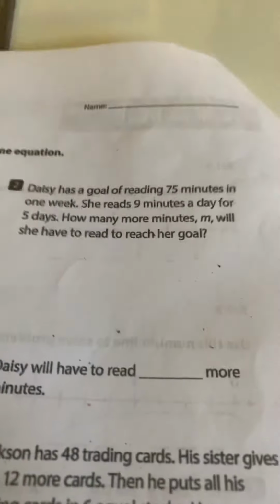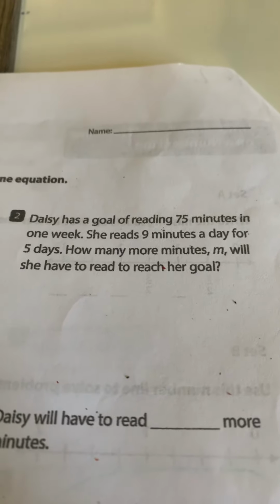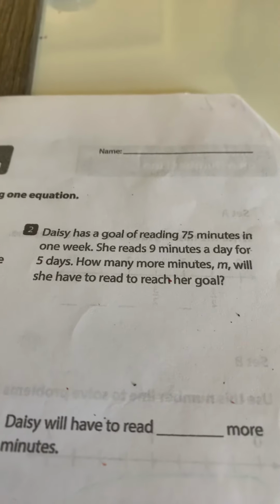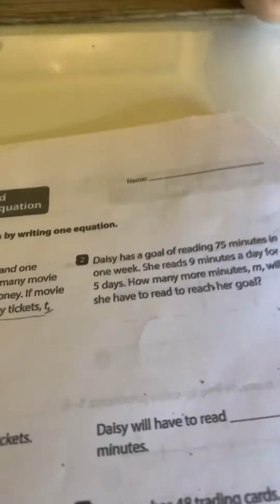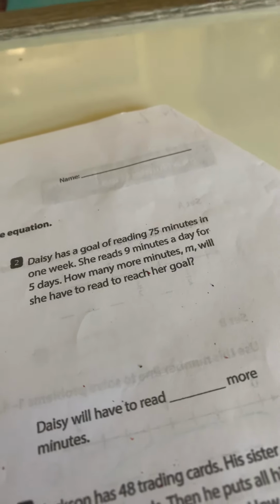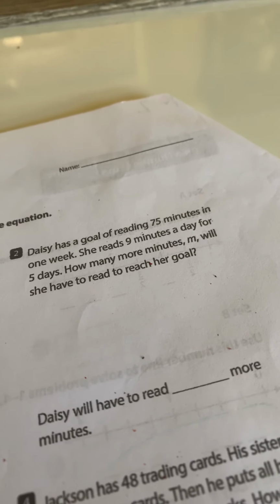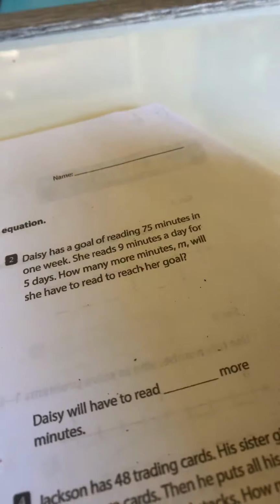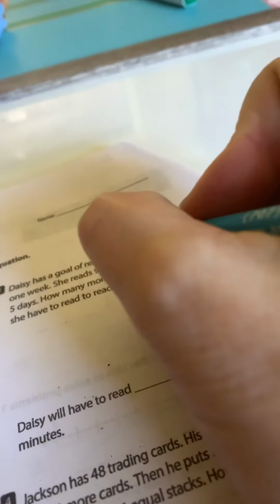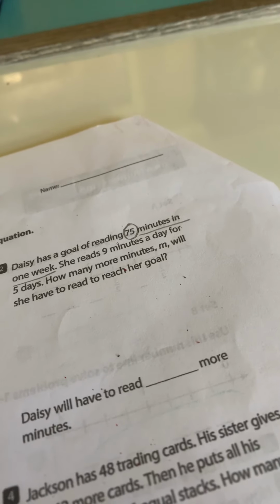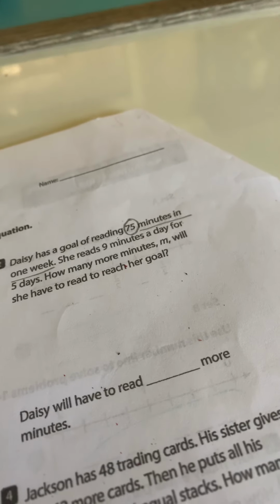I'm going to start with: Daisy has a goal of reading 75 minutes in 1 week. Okay, so if we look at that, we know probably what's going to be important information. All of our numbers, we have to look at them and see if they're important. If she wants to read 75 minutes in 1 week, let's go ahead and circle our numbers. 75 minutes in 1 week. That's what that 75 represents: how many minutes in a week that she wants to read.